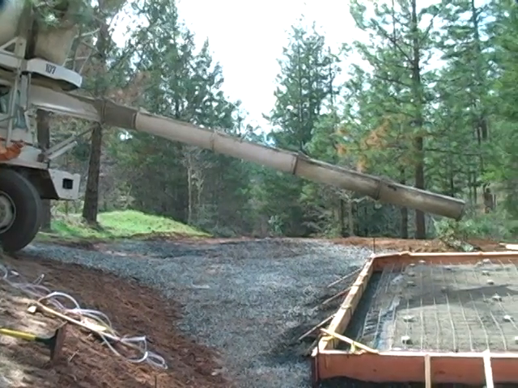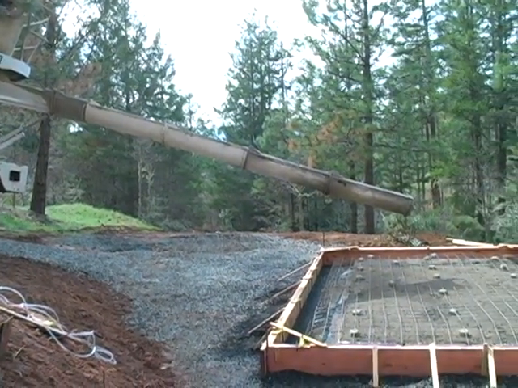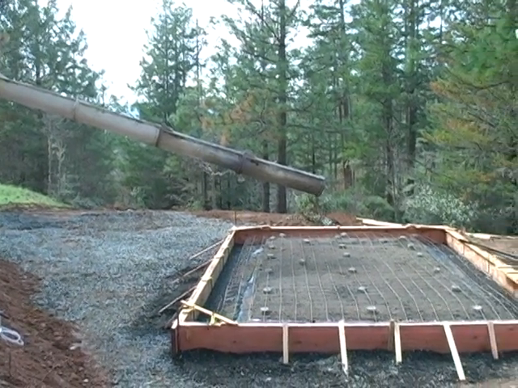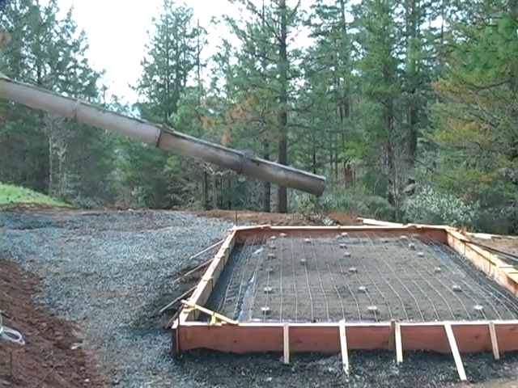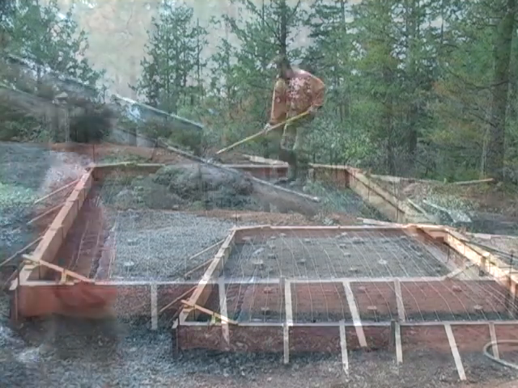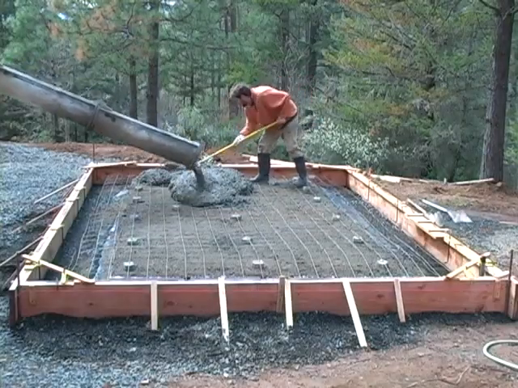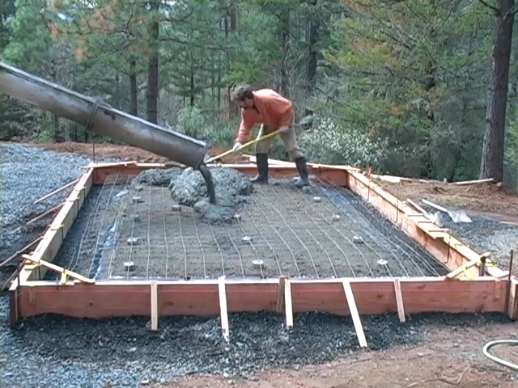You want to be absolutely sure to be ready when the concrete truck shows up, because they won't want to hang around waiting for you. One question they may ask you is how wet you want your concrete, and that'll depend on how quickly you want it to cure. Now on this project, we don't have a whole lot of time before the sun goes down, so I've asked him to keep the mix pretty dry.